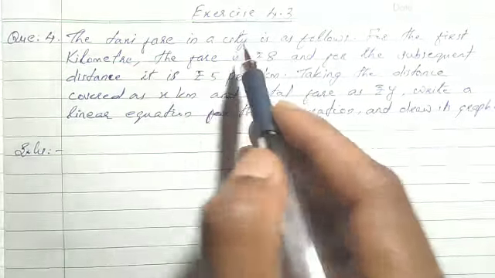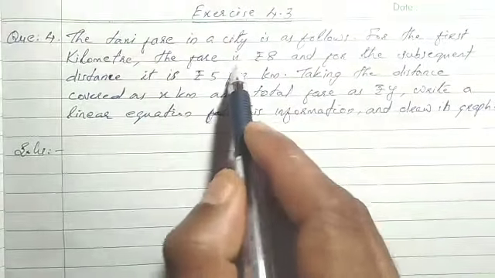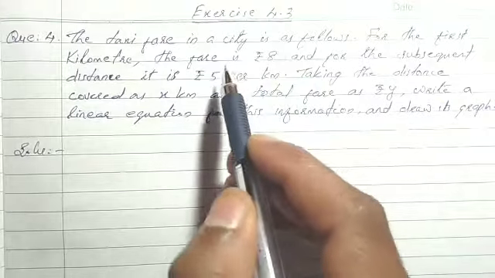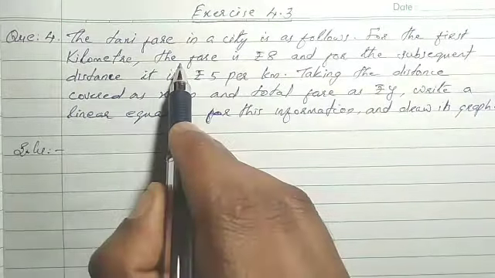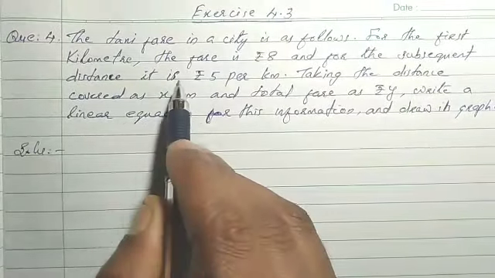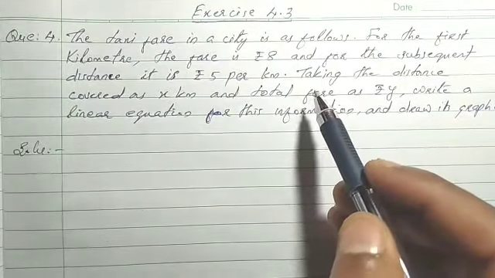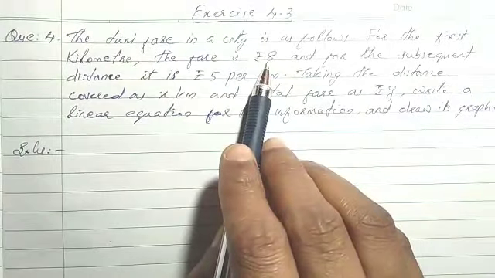The taxi fare in a city is as follows. For the first kilometer, the fare is rupees 8. For the first kilometer we have to pay rupees 8, and for the subsequent distance, it is rupees 5 per kilometer. That means, if we travel the first 1 kilometer, then we have to give rupees 8.